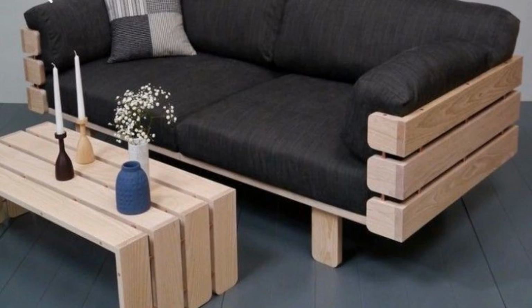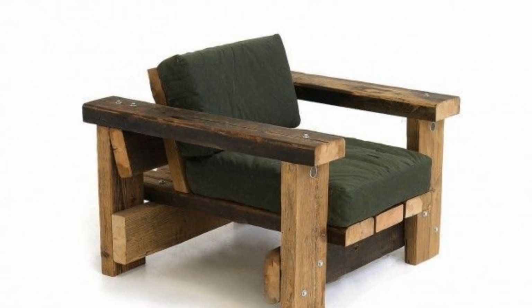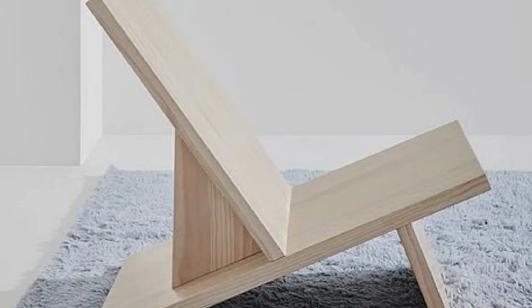Choosing the right finish. The finish of a wooden chair significantly impacts its final appearance and durability. Here are some options to consider. Stains. Wood stains enhance the natural grain of the wood while adding color. Different shades can evoke various moods, from dark and moody to light and airy.